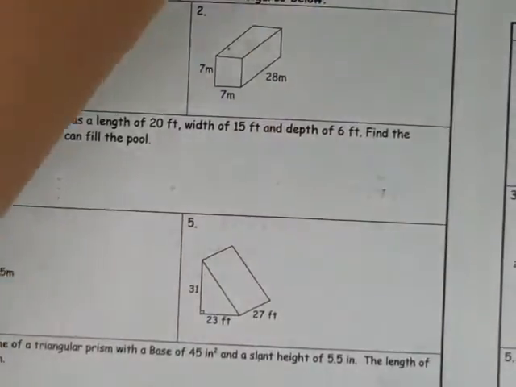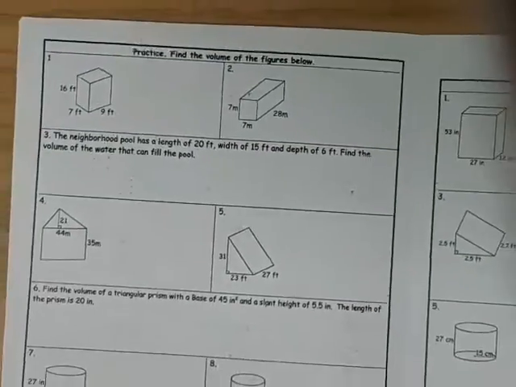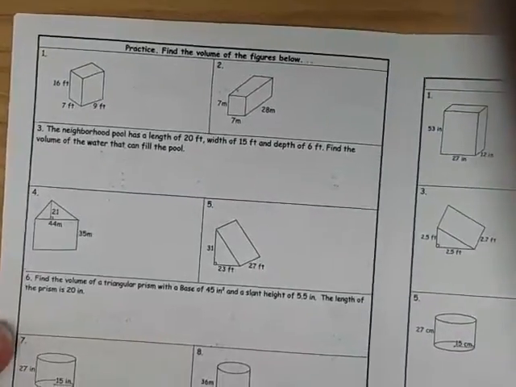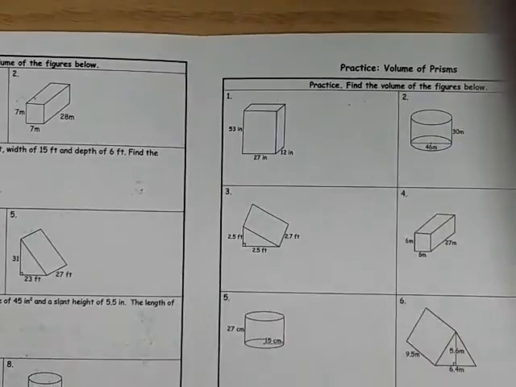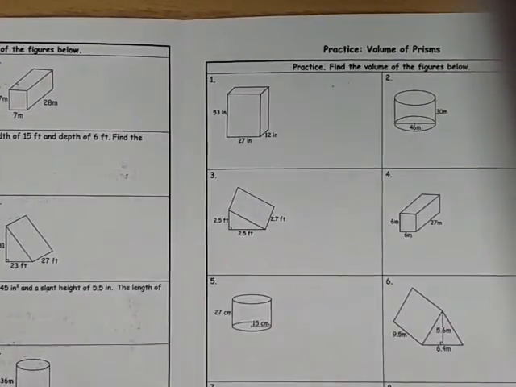So your homework tonight is going to be to complete 1 through 9 here, as well as 1 through 8 here. Once you start getting the hang of it, the problems won't take very long, maybe a minute or 2 minutes.